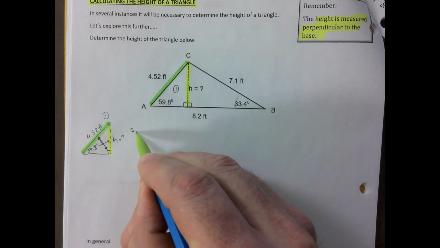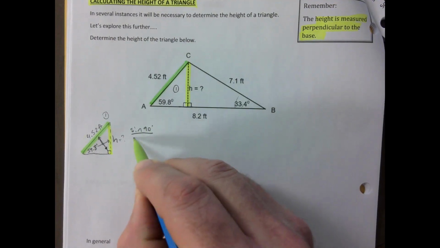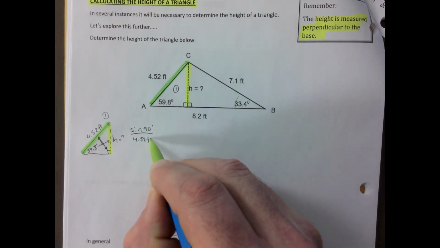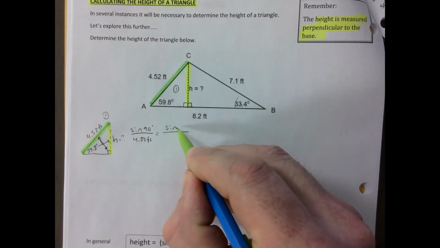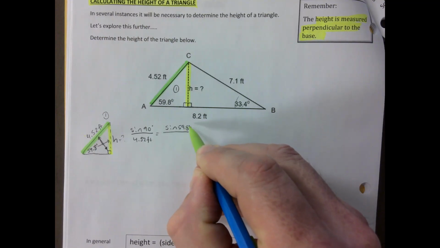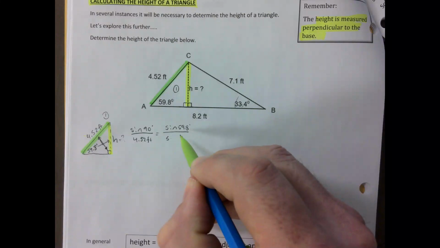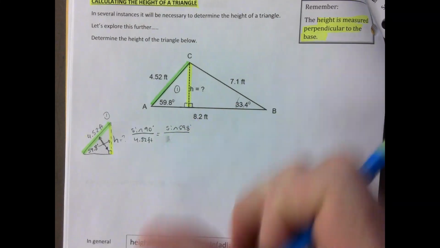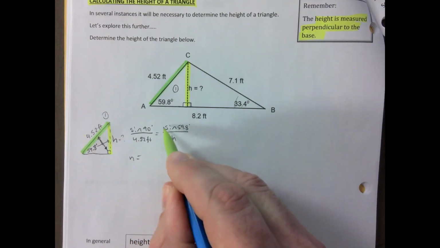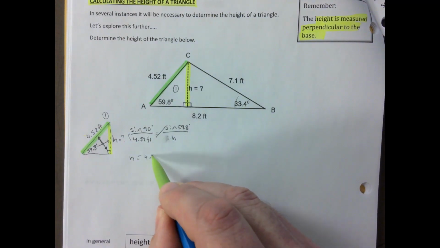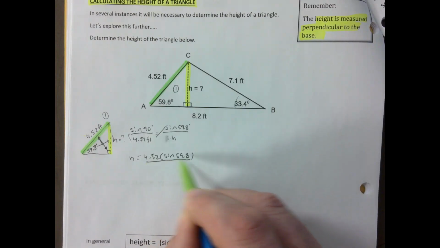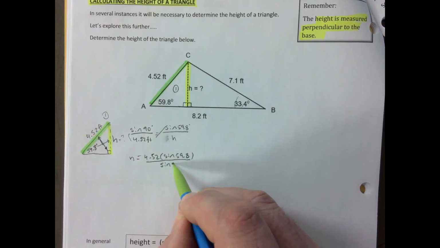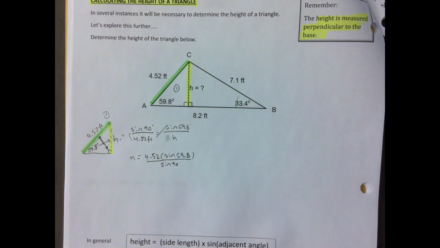So we're going to go sine of 90 over 4.52 feet. I'm quite certain that at this point most of you would already know how to find it. Sine of 59.8 over h. And then we just solve. You cross multiply and divide. So it's 4.52 times sine of 59.8 divided by what? Sine of 90. Do you remember what that is? Sine of 90 is always 1.